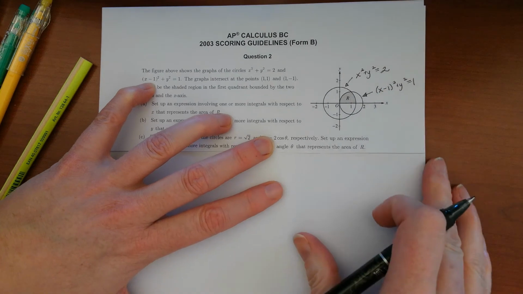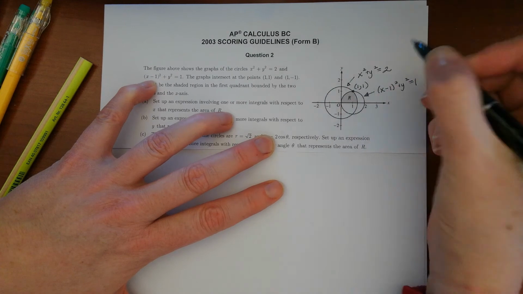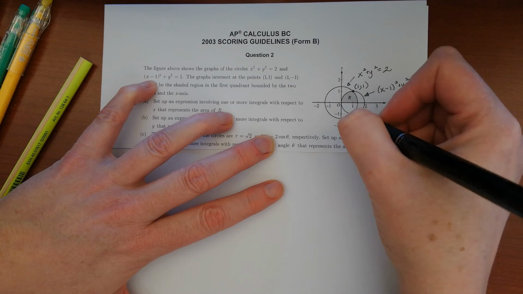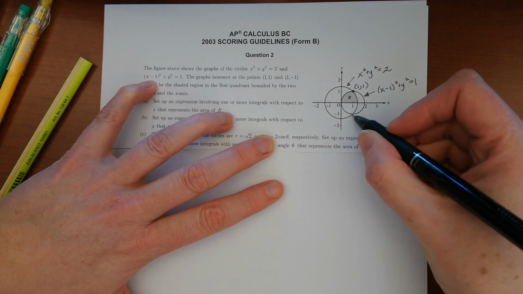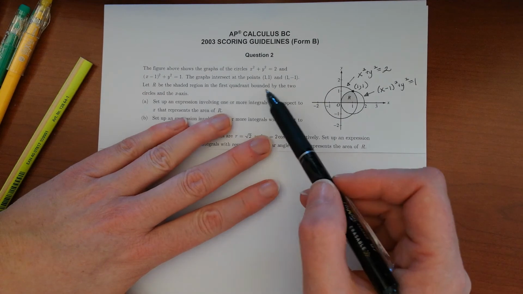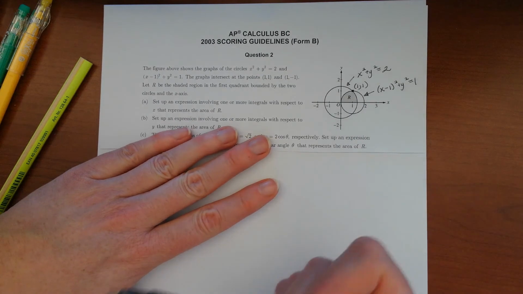Okay. The graphs intersect at the points (1, 1) and (1, negative 1), which I don't think I'll personally use that piece of information, but that's nice of them to mention it. Let R be the shaded region in the first quadrant bounded by the two circles and the x-axis, so as seen here.